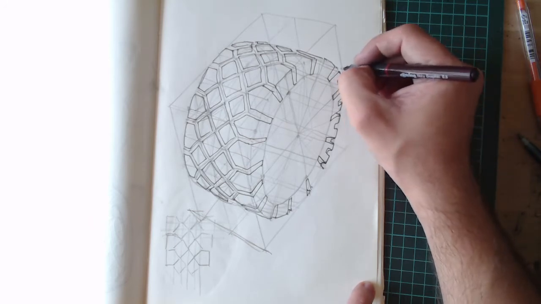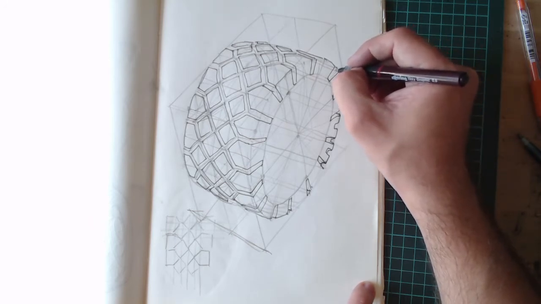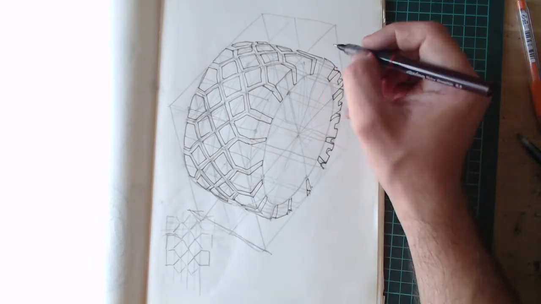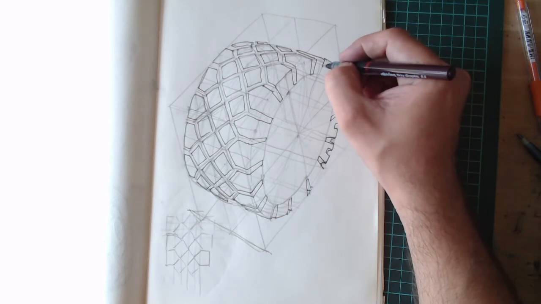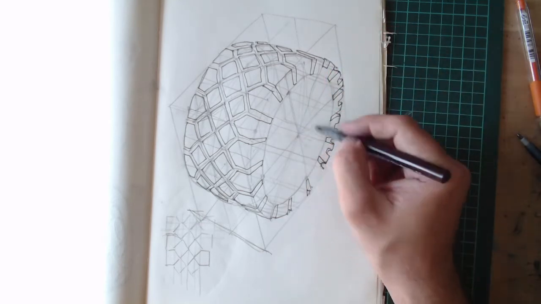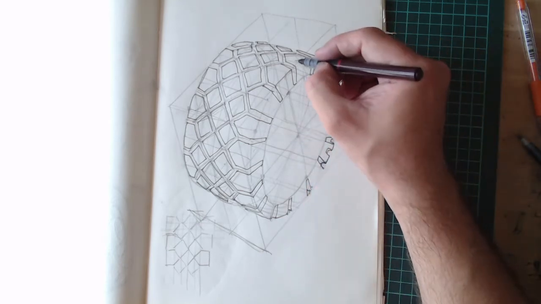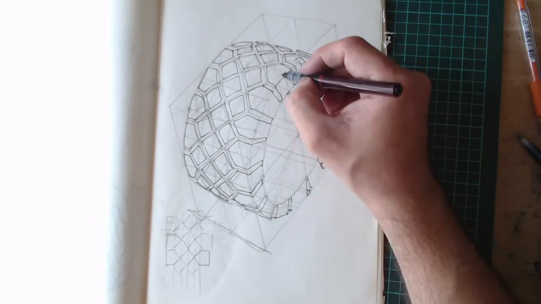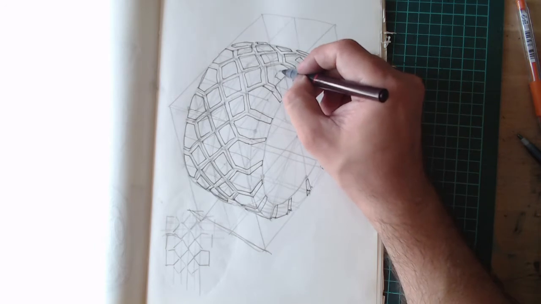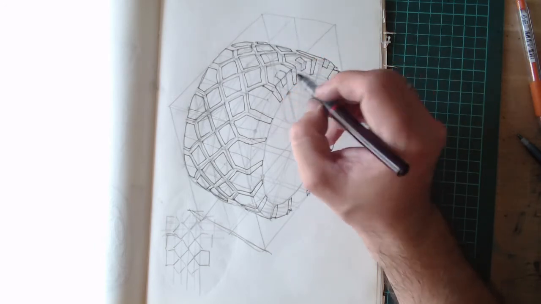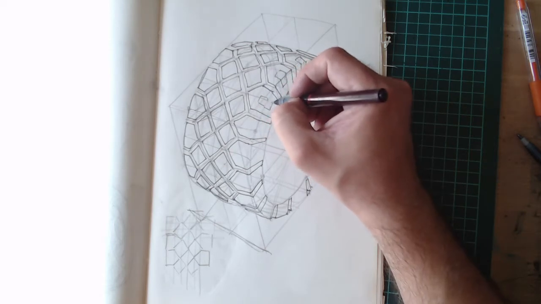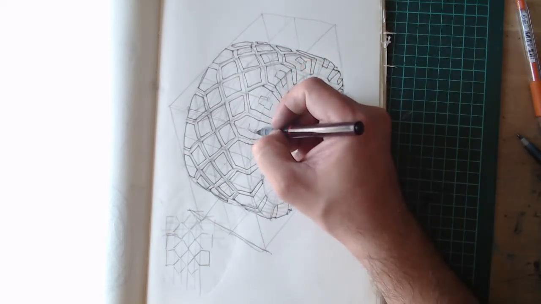Next time I will also talk about how to draw the disc. How to draw this part in the middle, the decorated hole. And after, of course, we will go to drawing cars and motorcycles.